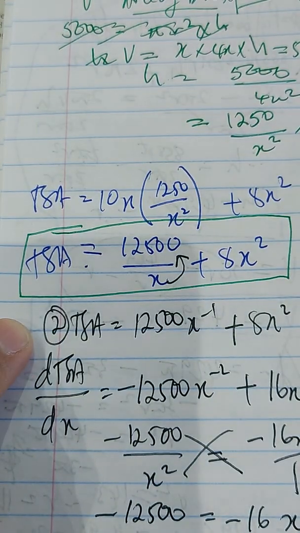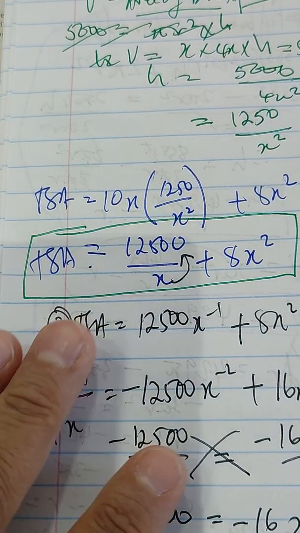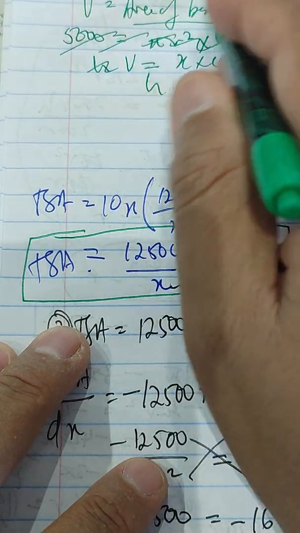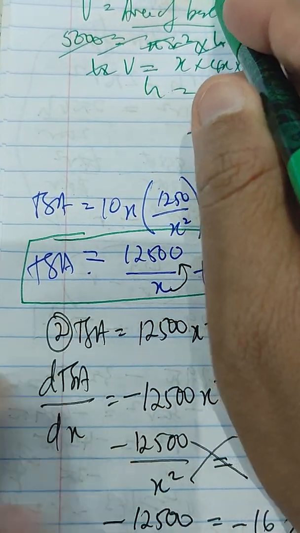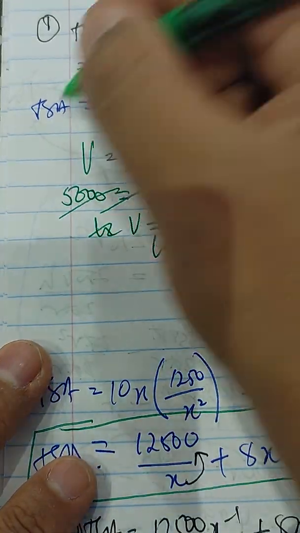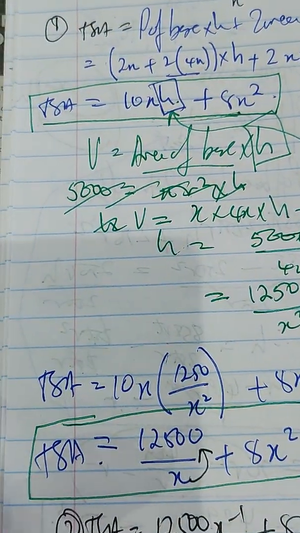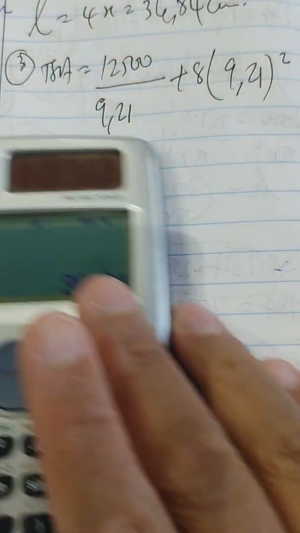I could have used that formula or this formula here as well, because all of this is total surface area. I'm going to use that since there is one unknown there.